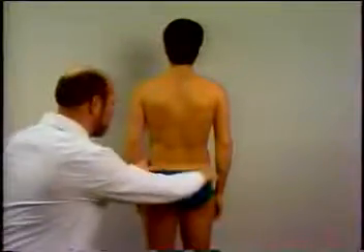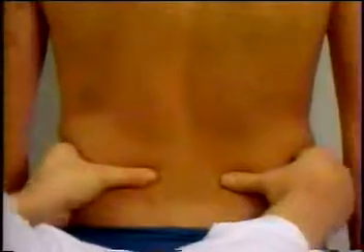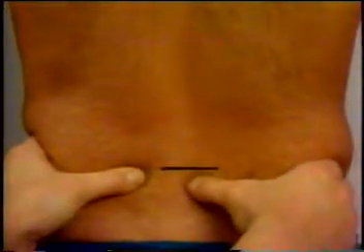Palpation. Bony landmarks. Begin by sitting behind the patient. Palpate the level of the iliac crests, and the line joining the top of the iliac crests intersects the L4-5 interspace, and thus the spinous process of L4 and L5 can be palpated and localized as reference points.